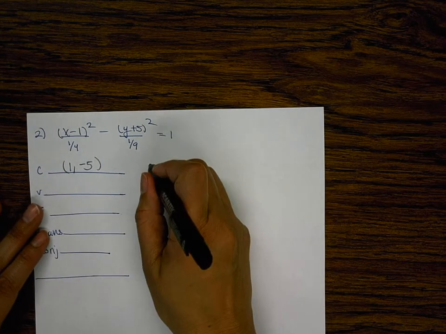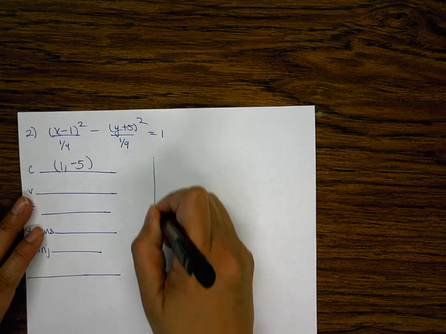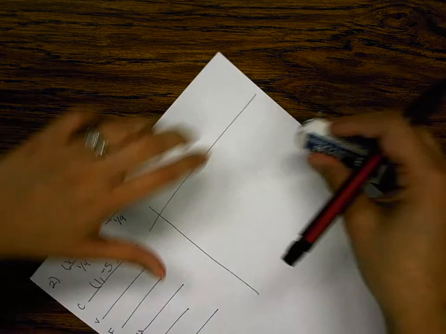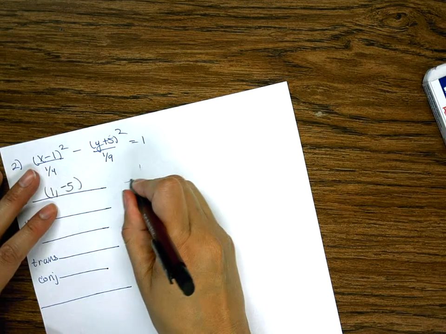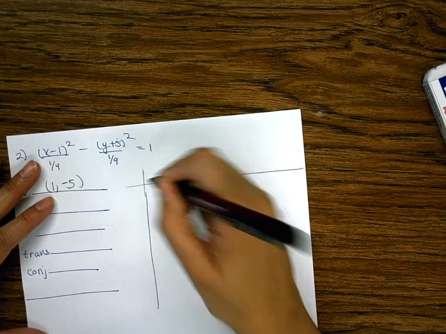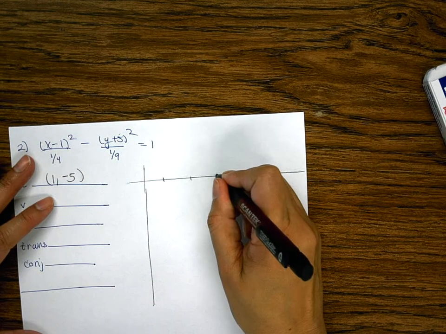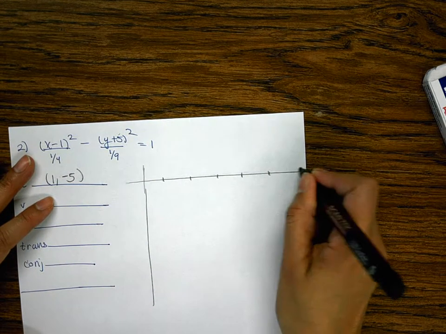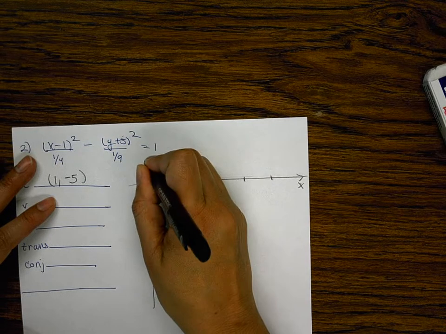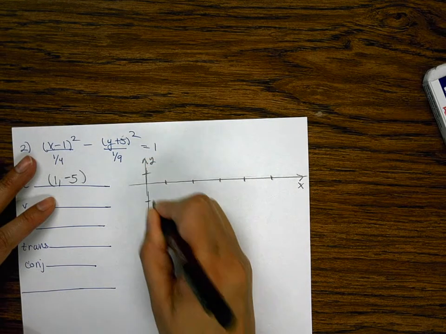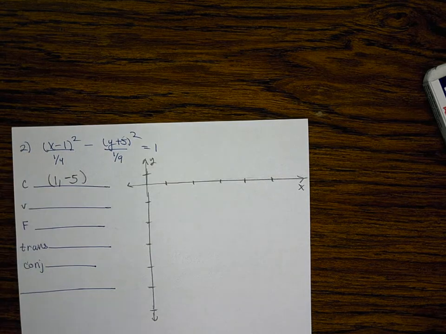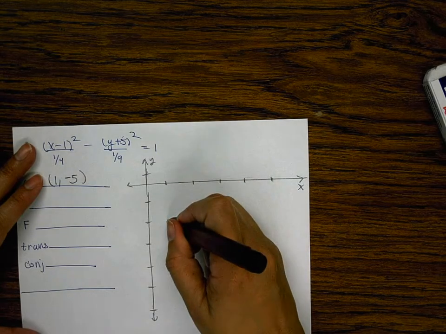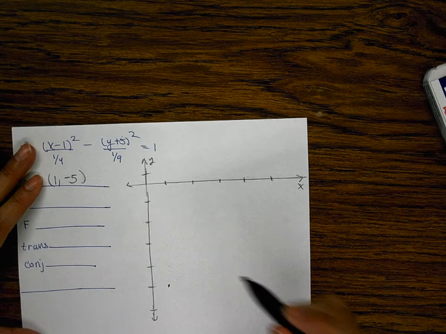All right, so we are going to go ahead and try to sketch that, and because of the fractions, I am going to space it out quite a bit to have room to get my graph in. Okay, so 1, 2, 3, 4, 5. 1, 2, 3, 4, 5, 6. Okay, so I'm going to go right 1, down 5. 1, 2, 3, 4, 5.